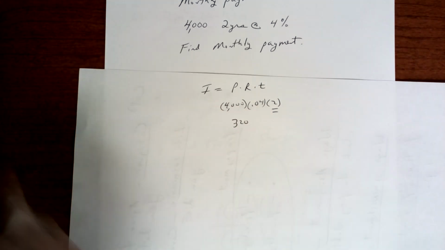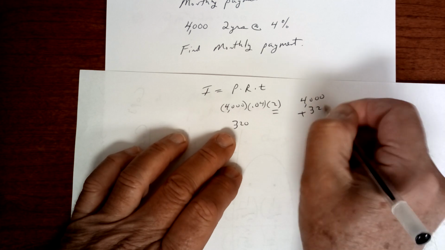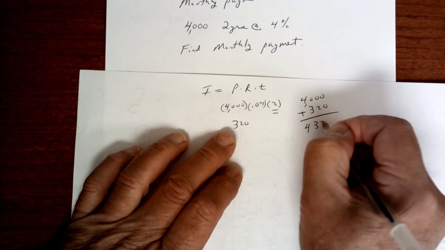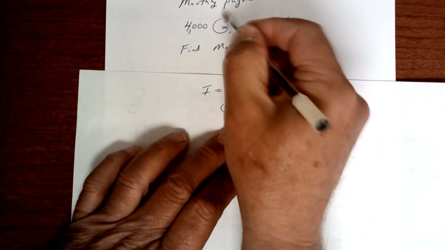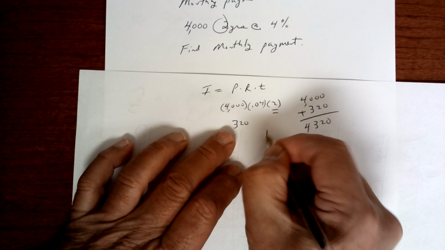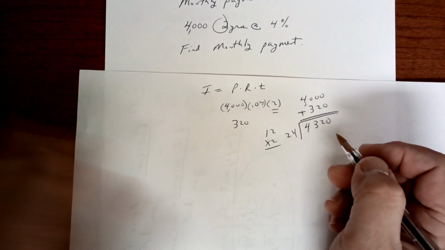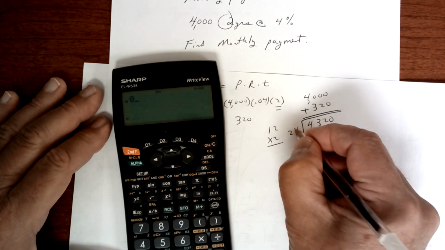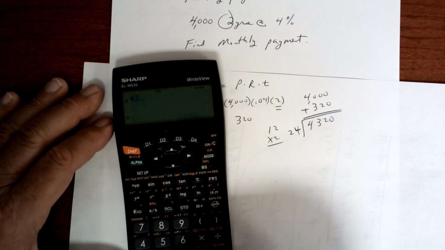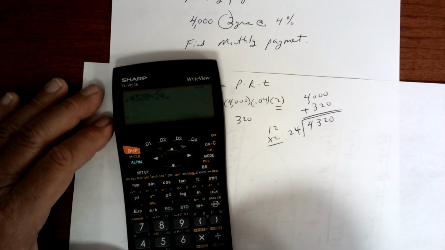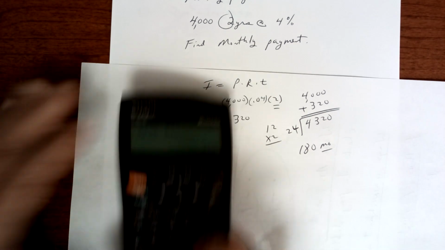So you got to take your 4,000 plus the 320, and then you have to divide by 24 because there's 12 payments in a year times 2 years. So you want to divide that by 24, and that gives you your monthly payment. So in this case, you're going to take 4,320 divided by 24, and you get $180. So every month, you're going to pay $180 for 2 years.